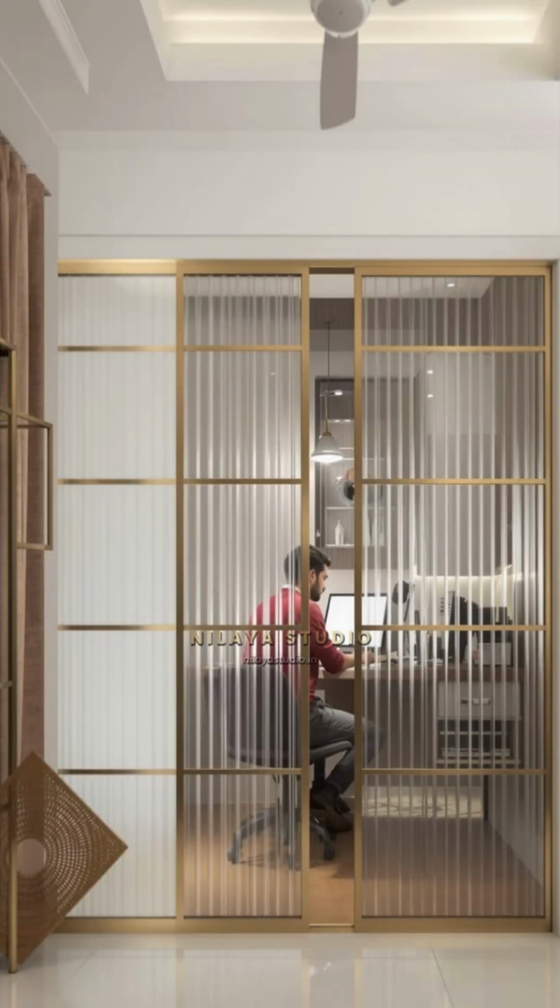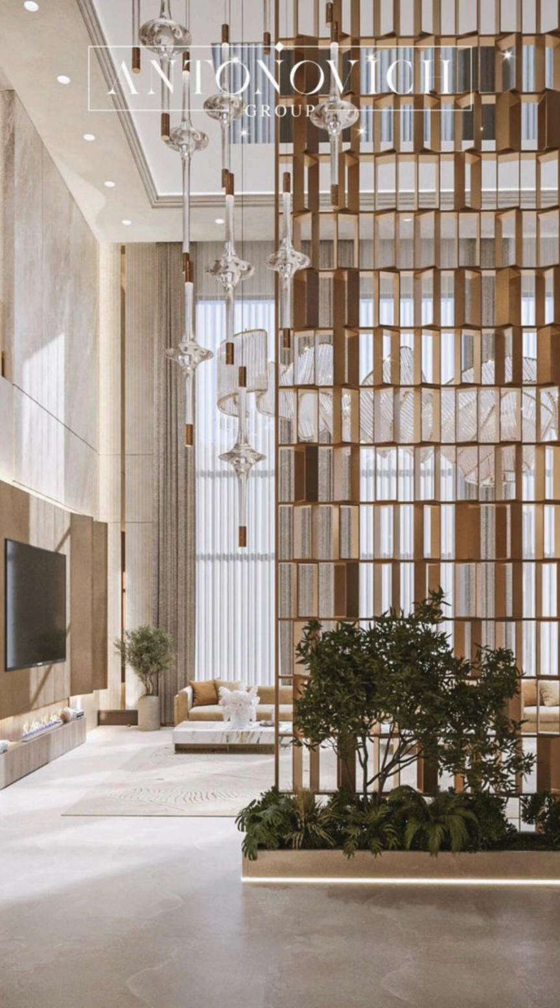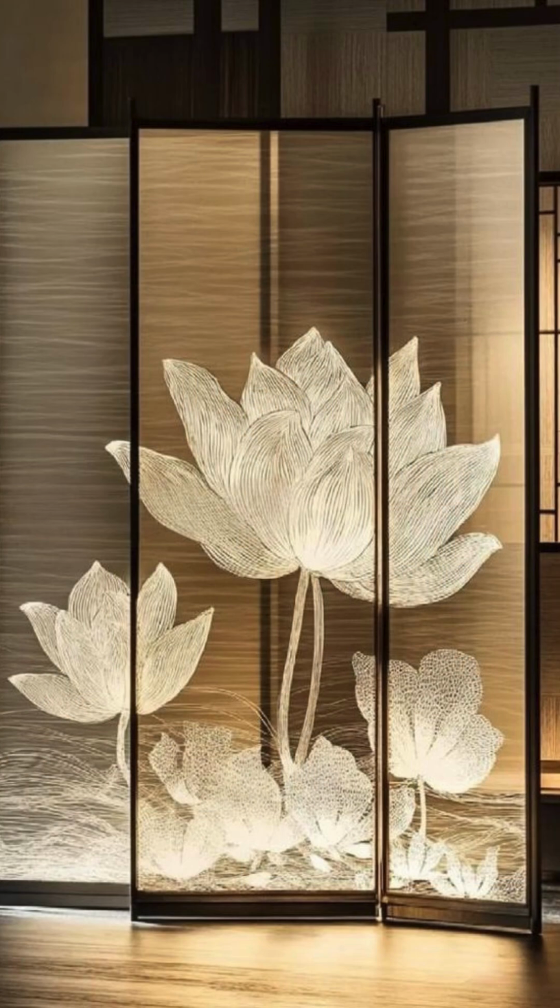The third mistake is ignoring circulation. A partition should never interfere with the natural movement through the room. Always consider where people walk, where doors open, how furniture is accessed, and whether the partition creates an unnecessary obstruction.